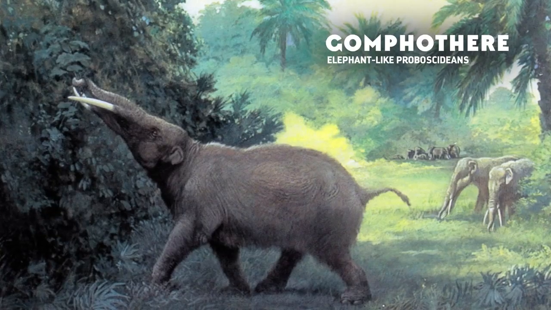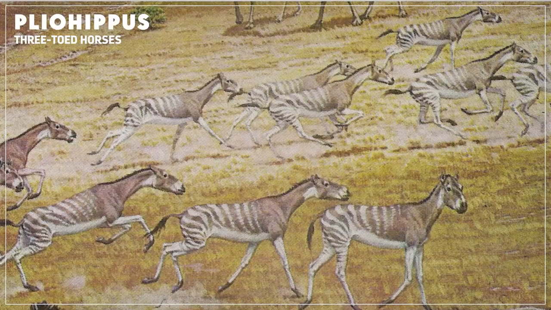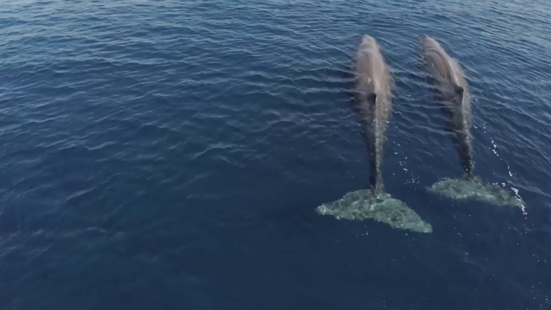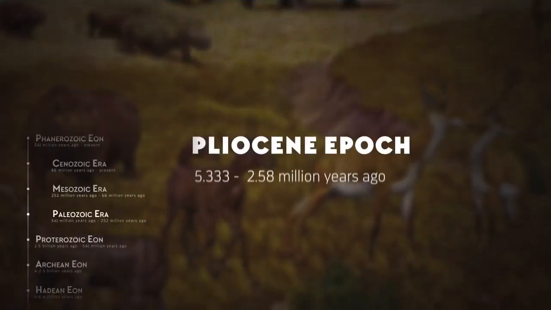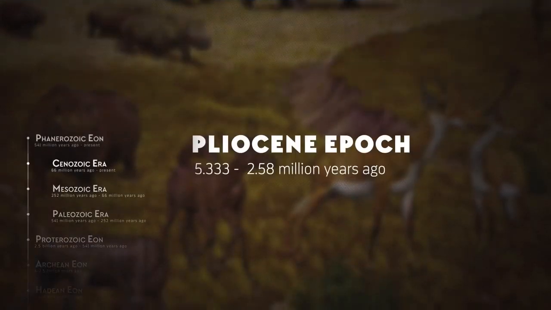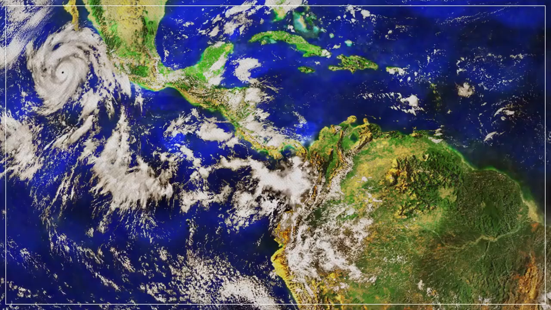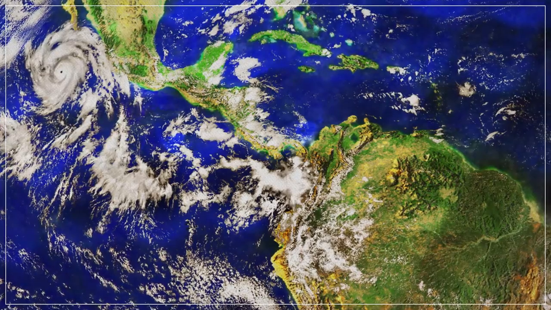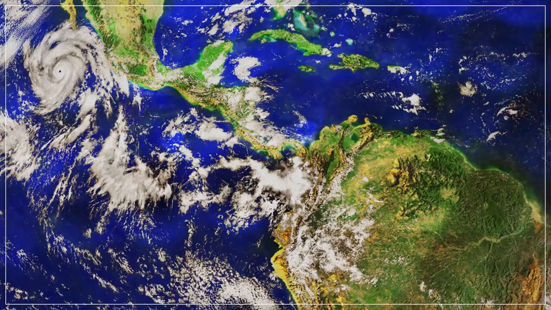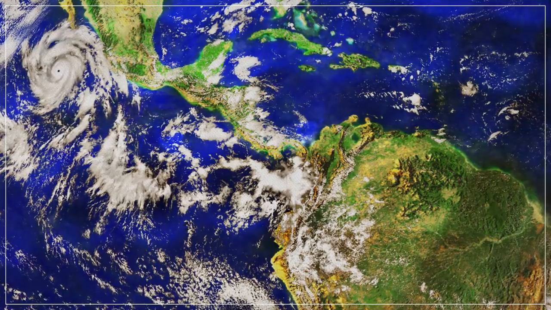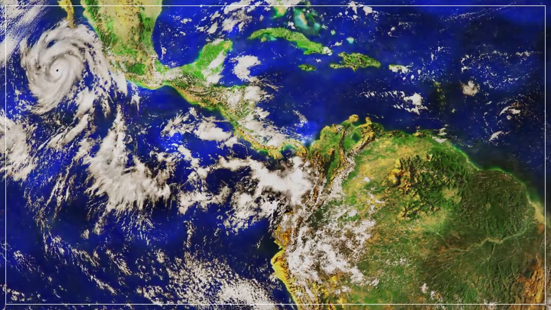The world was getting closer to something we would truly recognize. Sure, there was the occasional gomphothere or three-toed horse, but other groups like canids, bears, and whales were fully fledged. The transition to the next epoch, the Pliocene, involved a brief period of warming, followed by an even faster drop in temperature. South America, which had detached from Antarctica in the Oligocene, finally bumped into North America, cutting off the Atlantic Ocean from the warm currents circling the equator.